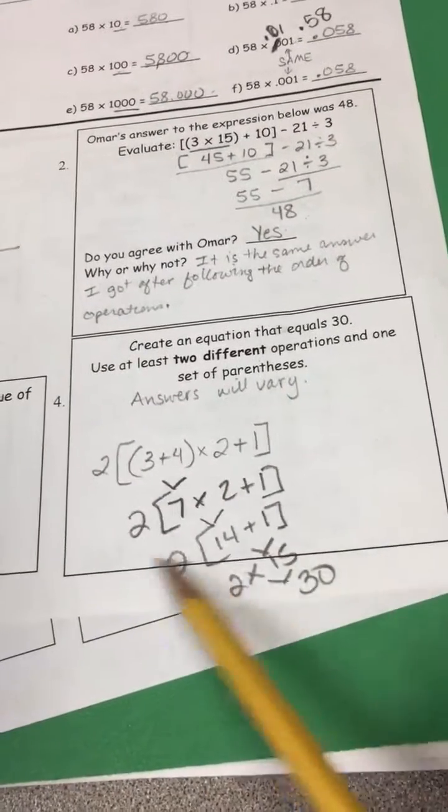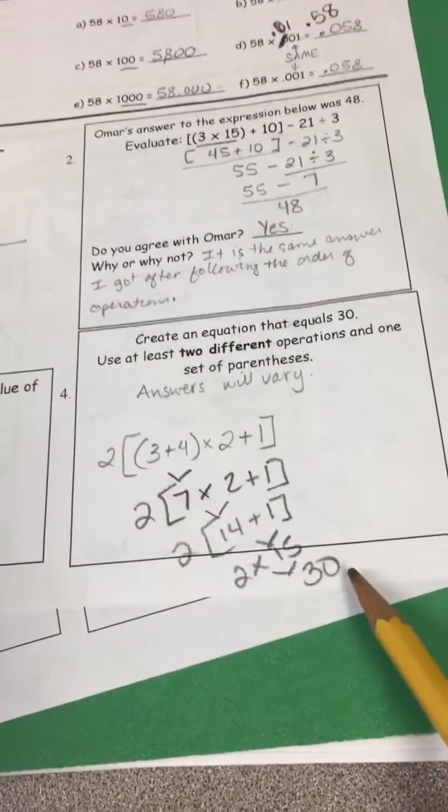Okay, create any equation. Just make sure when you solve it that it actually does come out to 30.